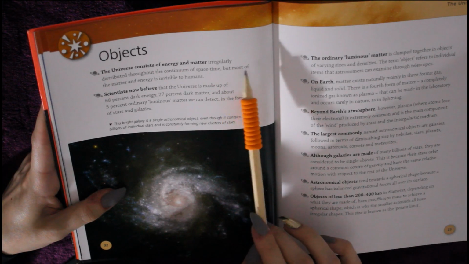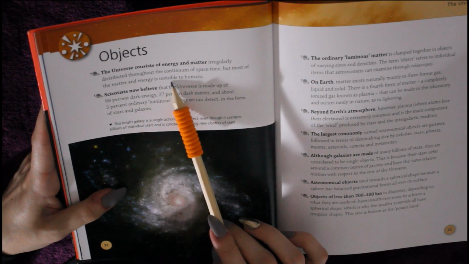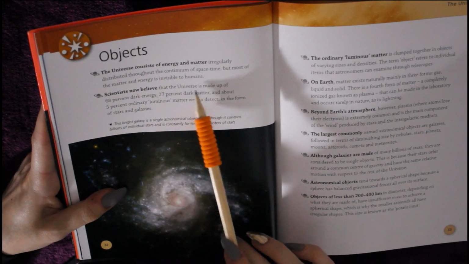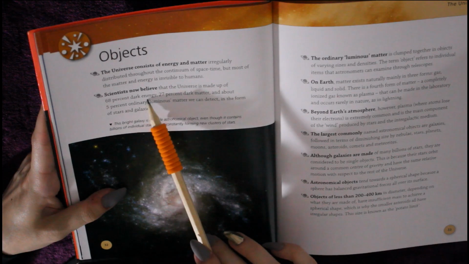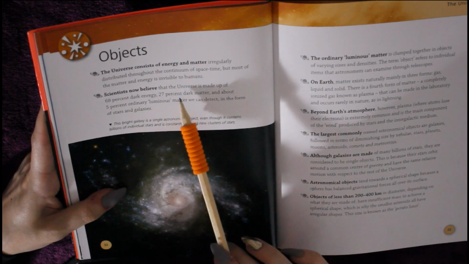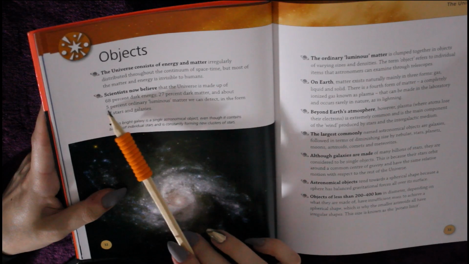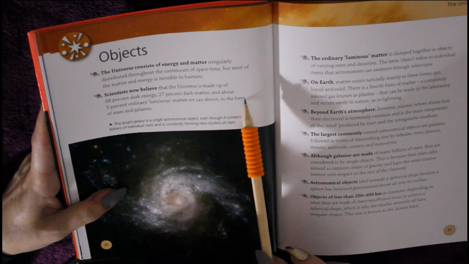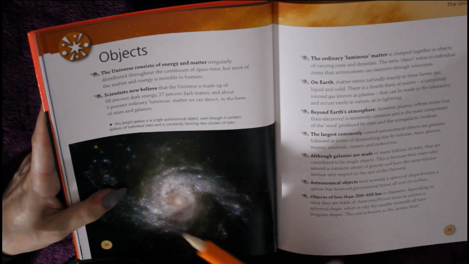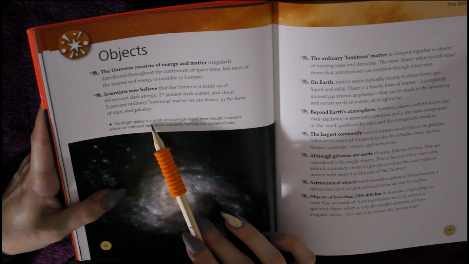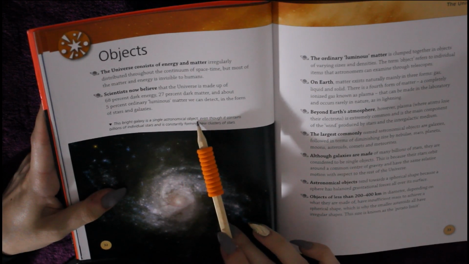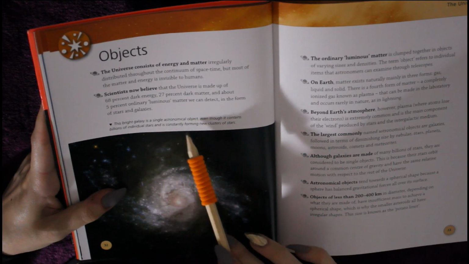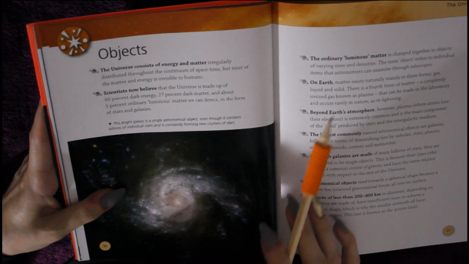Continuum of space-time, but most of the matter and energy is invisible to humans. Scientists now believe that the universe is made up of 68% dark energy, 27% dark matter, and about 5% ordinary luminous matter that we can detect in the form of stars and galaxies. This bright galaxy is a single astronomical object, even though it contains billions of individual stars and is constantly forming new clusters of stars.